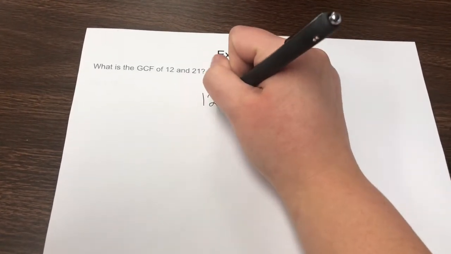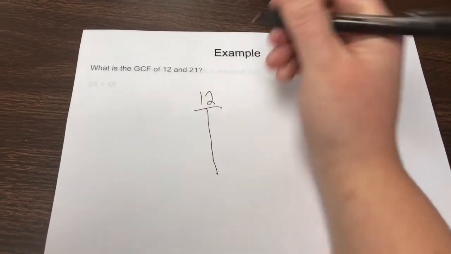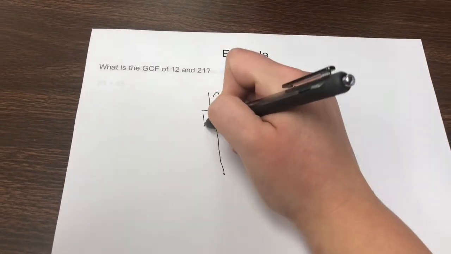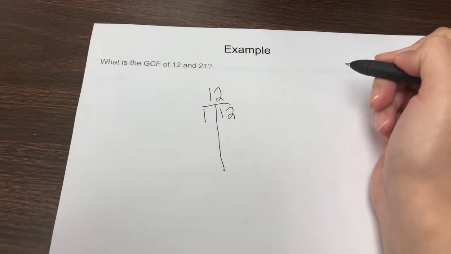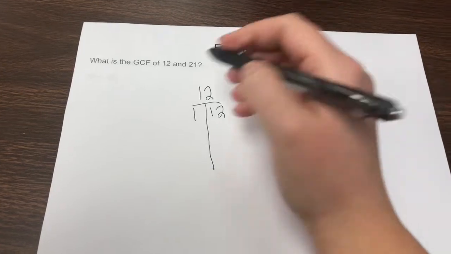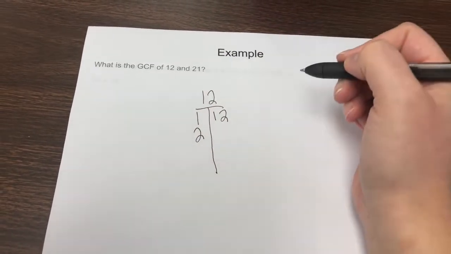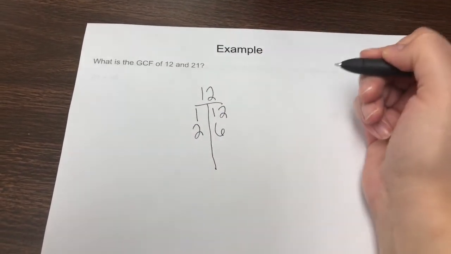What is the GCF of 12 and 21? Let's start with 12 and our T-chart. We know that 1 and 12. Can 2? Yes, it is even. 2 times what? 2 times 6.